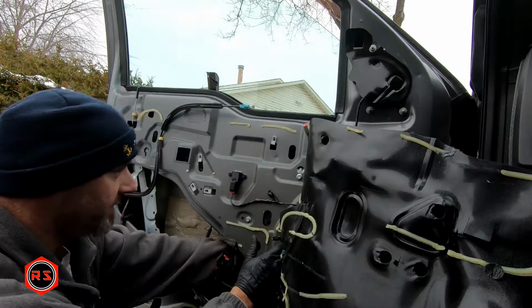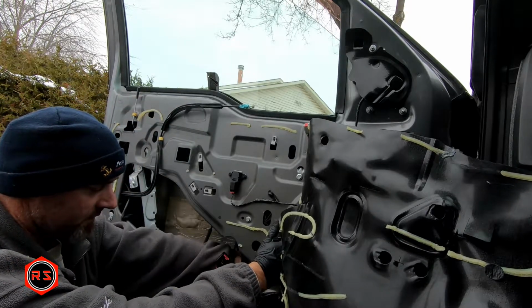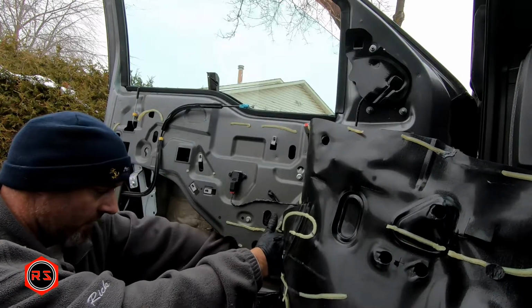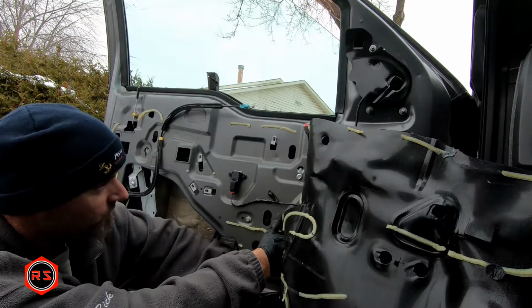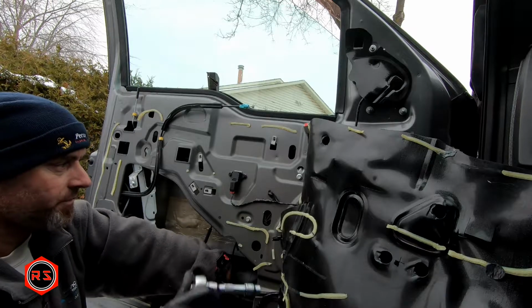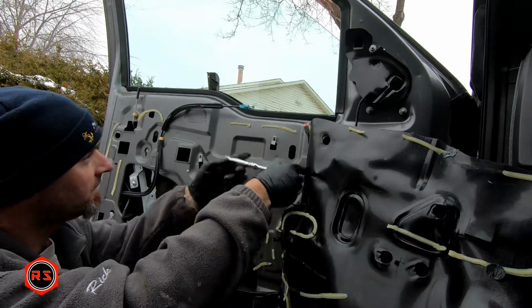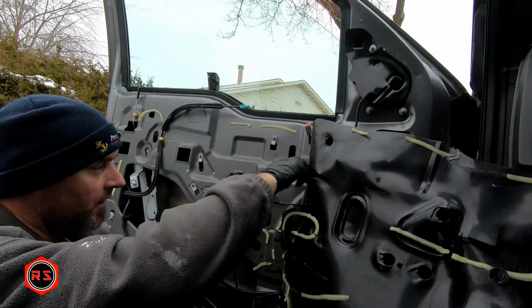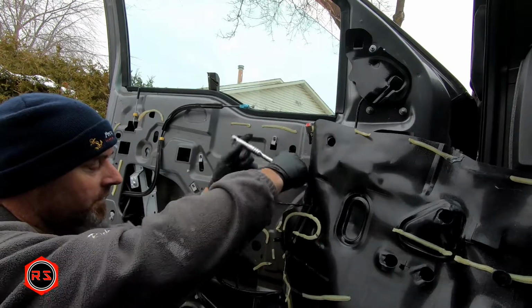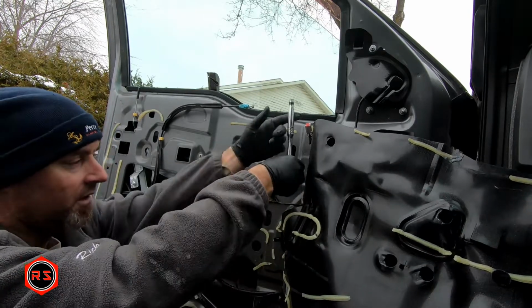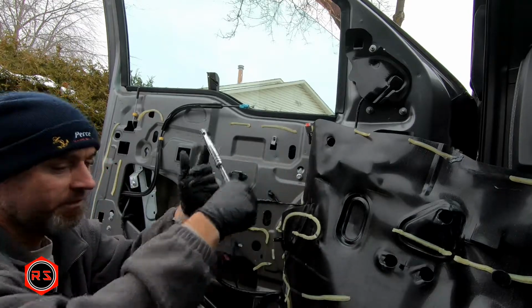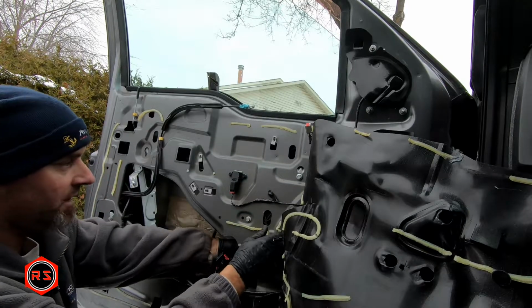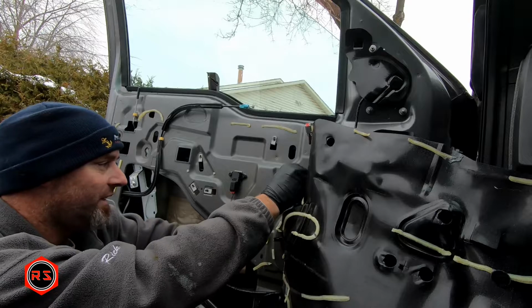And the second one is here. Need to loosen this one again a bit. Some people just use tape to hold their window up. I don't like using tape, sticking this on my paint.